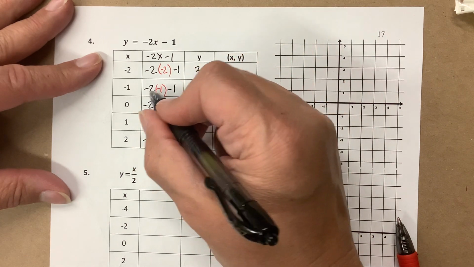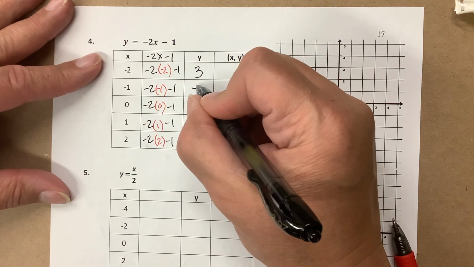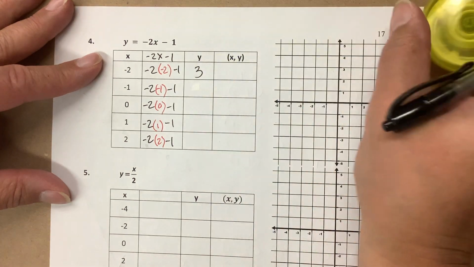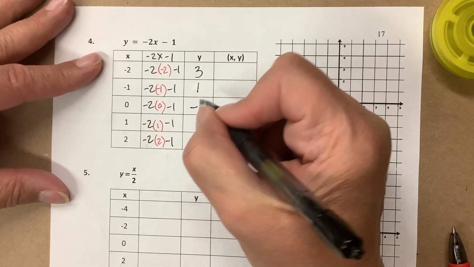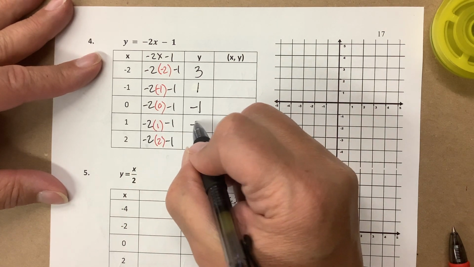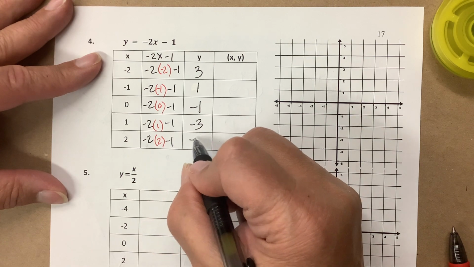Negative times negative is +4, minus 1 is 3. Negative times negative is +2, minus 1 is +1. Really? Yes. 0 minus 1, -1. -2 times 1, -2, minus 1 is -3. Negative times positive, -4, minus 1, -5.